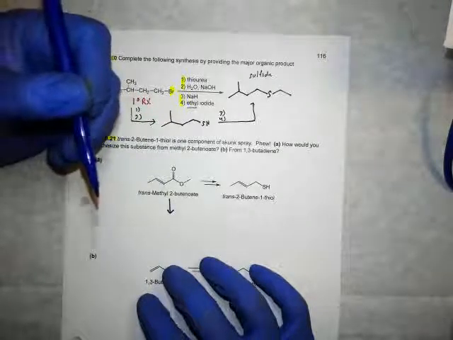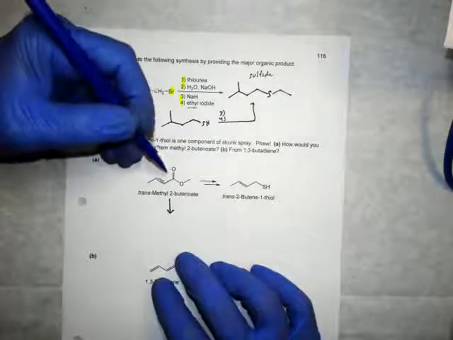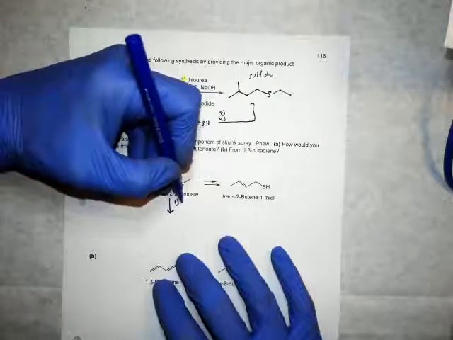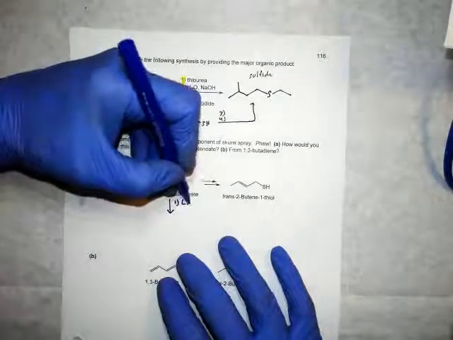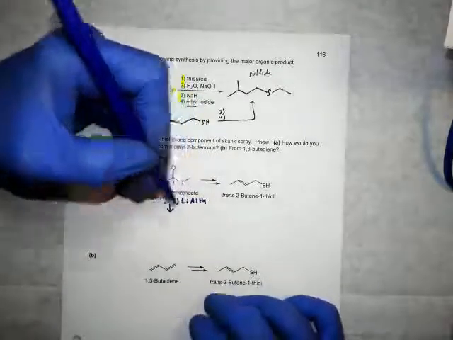Esters are kind of hard to reduce, so you need a strong reducing agent. In this case we're going to use lithium aluminum hydride, usually conducted in a solvent like tetrahydrofuran.